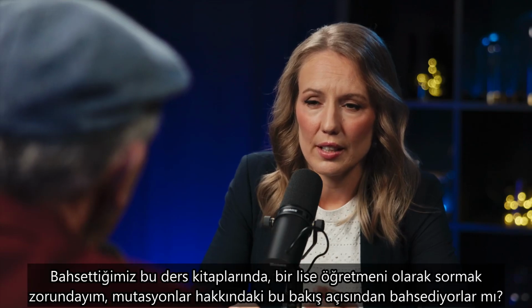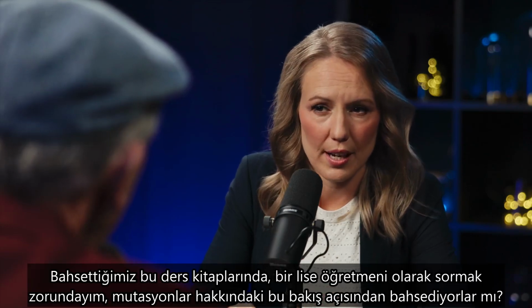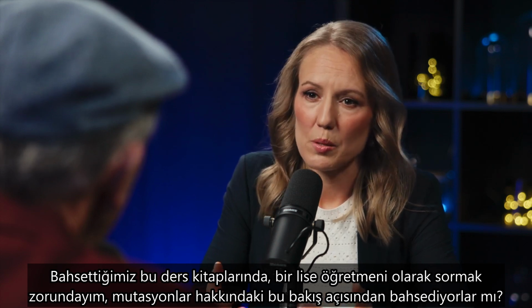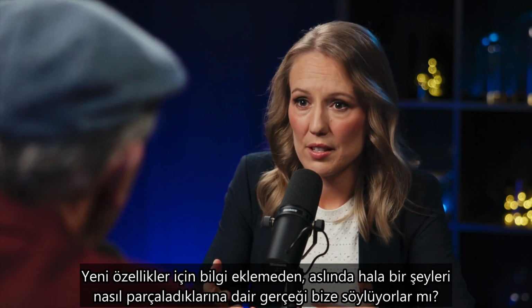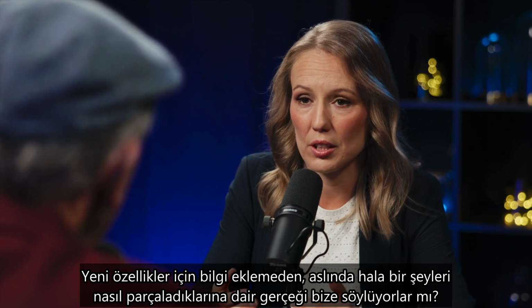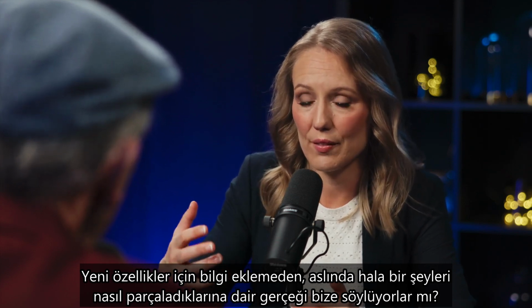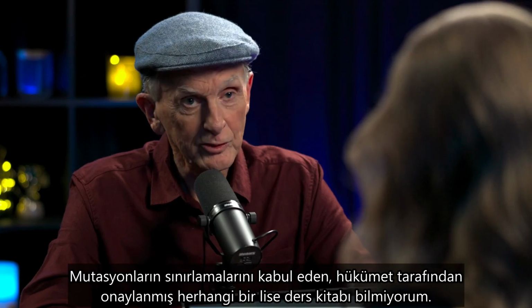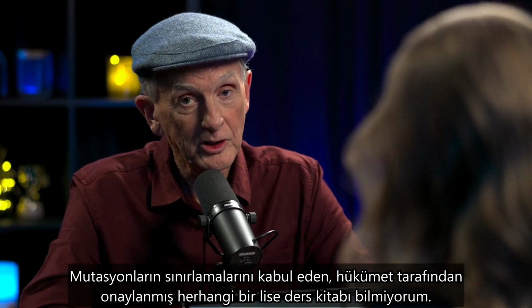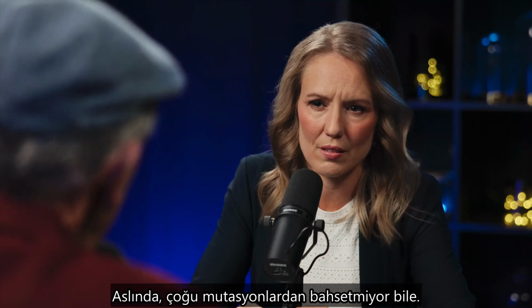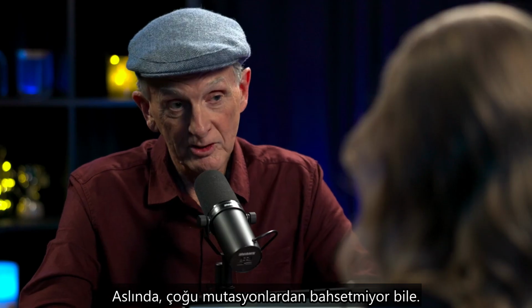Okay. In these textbooks we're talking about, I have to ask, as a high school teacher, do they mention this perspective on mutations? Do they tell us the truth about how they actually are still breaking things down, not adding information for new features? I don't know of any government-approved high school textbook which acknowledges the limitations of mutations. Why not? In fact, most of them don't even mention mutations.